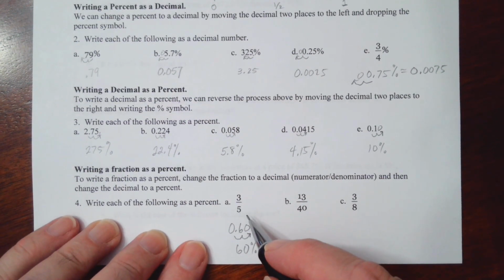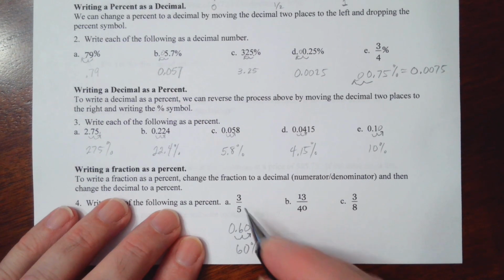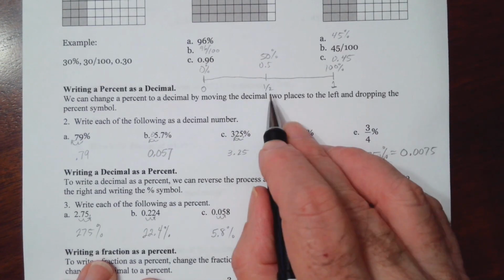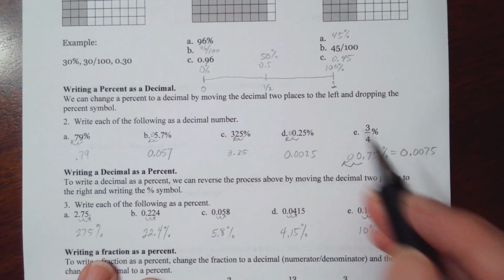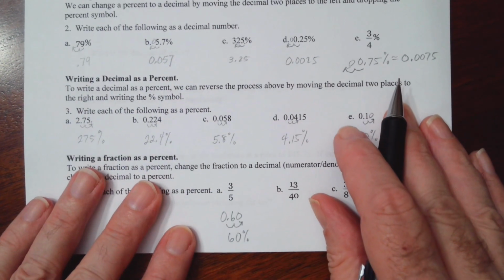Now this shouldn't be a surprise to us because this fraction is more than a half, which here's a half, 0.5, so it should be something a little bit more than that, and sure enough it's 60%.